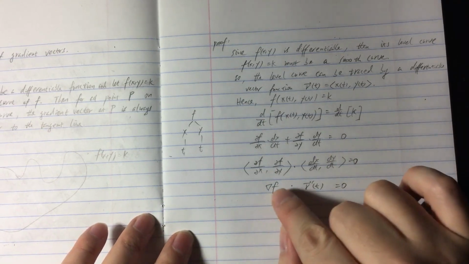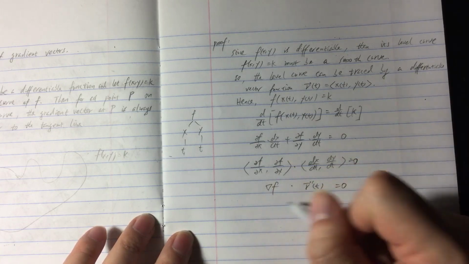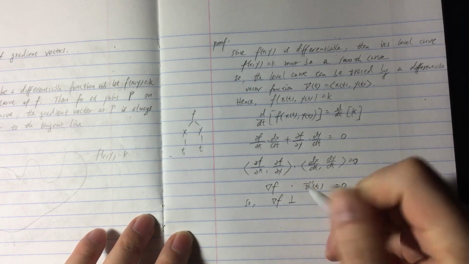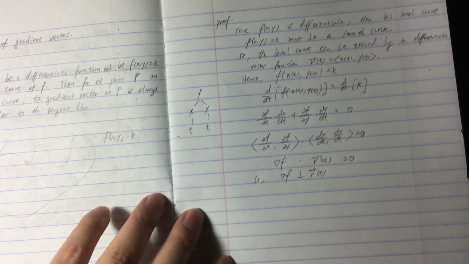If the dot product of two vectors is 0, that means they must be perpendicular. So gradient f must be perpendicular to r prime of t. And here, r prime of t is called the tangent vector of the vector function, which is also the directional vector of the tangent line.